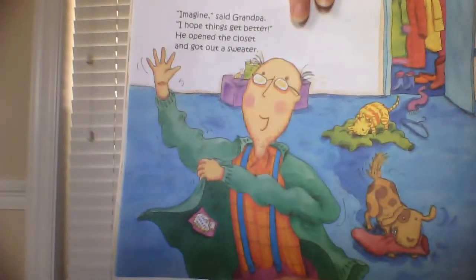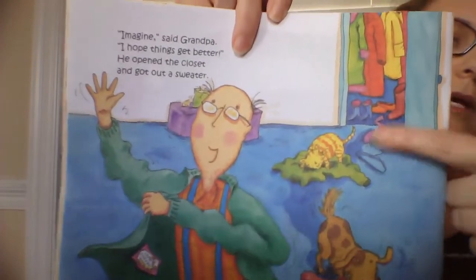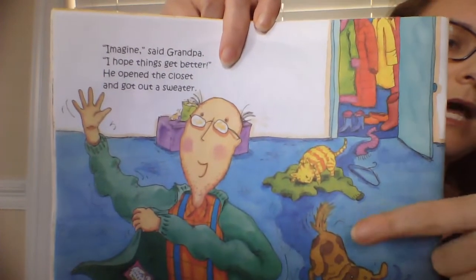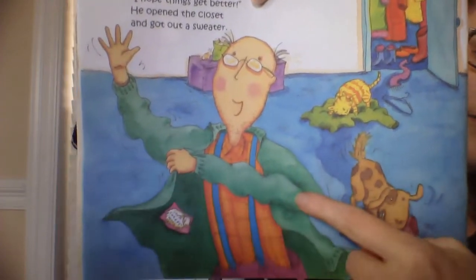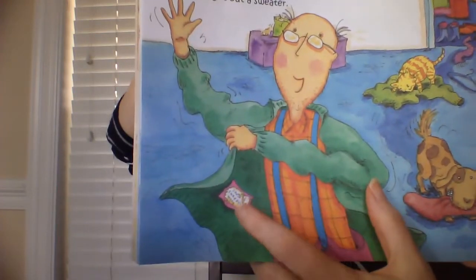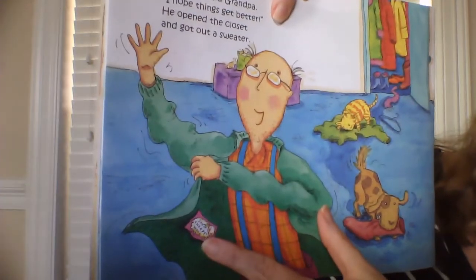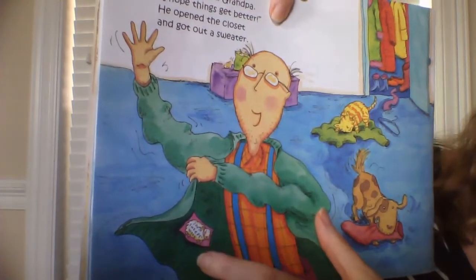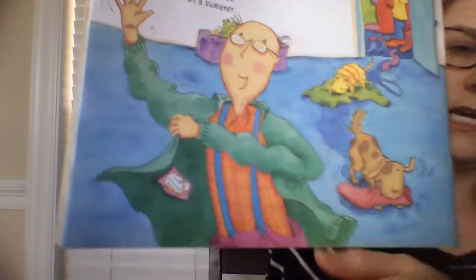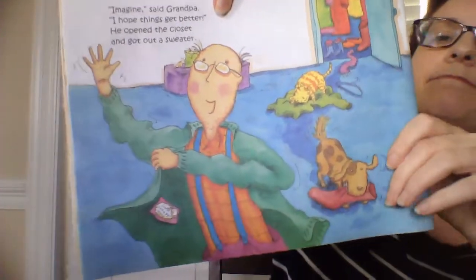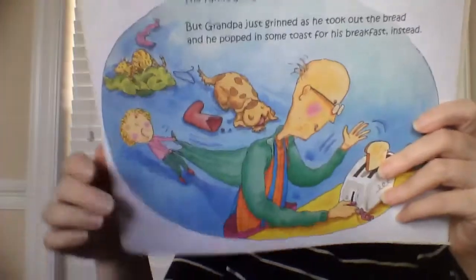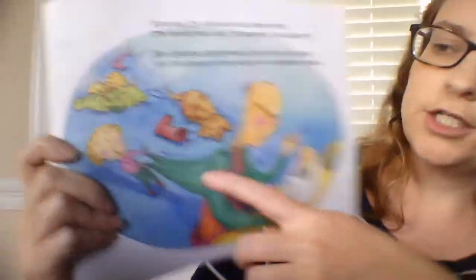"Imagine," said Grandpa. "I hope things get better." He opened the closet and got out a sweater. So he went into his closet and he got out a hanger and took a sweater off. And if you notice, it says that the sweater is made with 100% wool. And do we know where wool comes from? It comes from sheep. Oh, look, she's serious now.